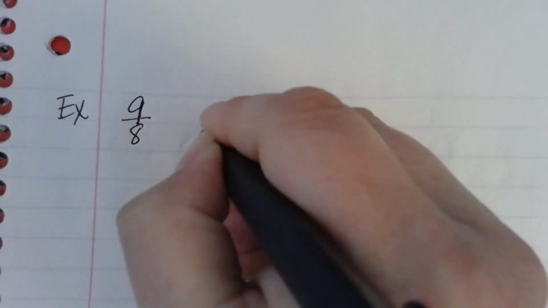All right, let's compare two improper fractions. So I'll have 9/8 compared to 12 over 4, 12 fourths. Again, you have the choice. You can change them to mixed numbers, or you can try to compare them.